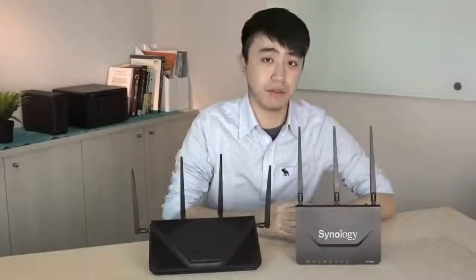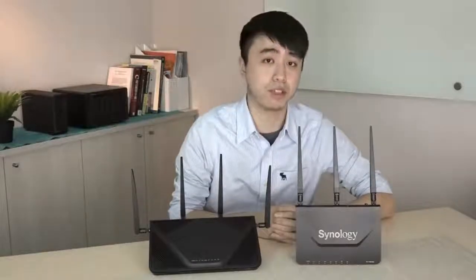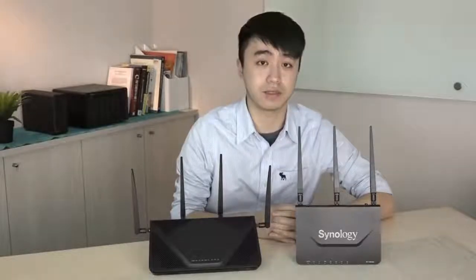Well, that wraps up how to set up VPN Plus. Hopefully this tutorial has helped you understand how to better provide your employees or team members with a convenient and secure way of accessing internal network resources.